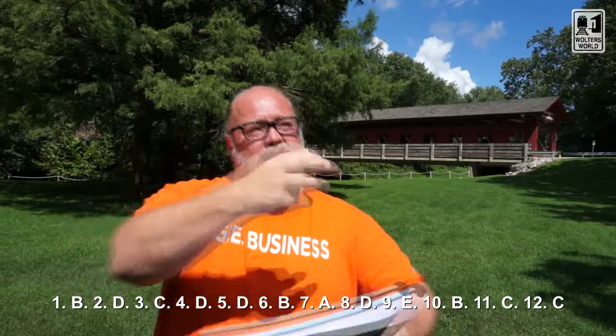Number 7, the marketing of services such as accounting and financial services differ from the product marketing because services are A, intangible. You can't hold on to a service. Like I can hold on to this t-shirt, but I can't hold on to the education, right? That's kind of floating in the air, right? Inseparable, yes, because you have to be there for the service to happen. Also variable. I mean, every service is different.